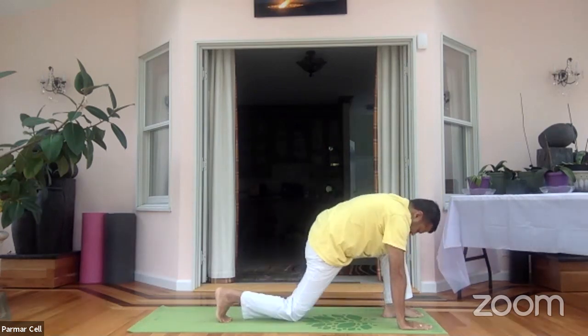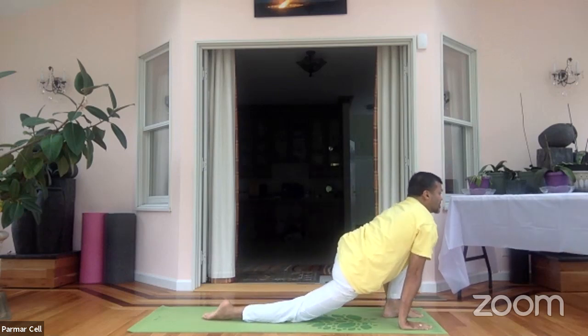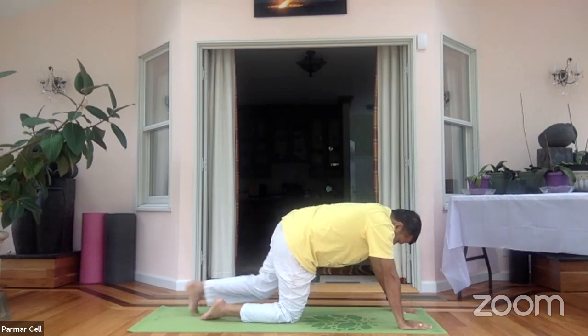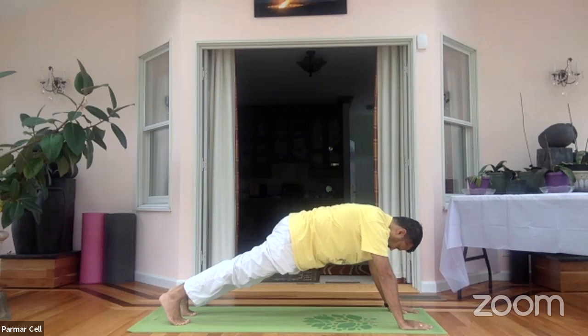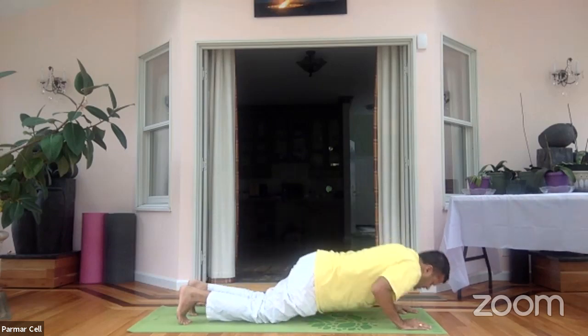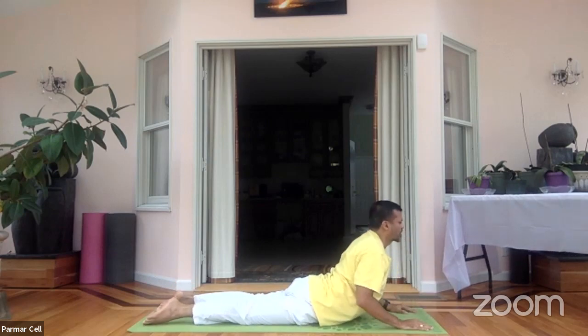Inhale, right leg back. Right knee on the ground. Glide forward, look up. Retain the breath. Other leg back in the plank position. Exhale, lower the body. Just hips in the air. Inhale, cobra. Shoulders push down.